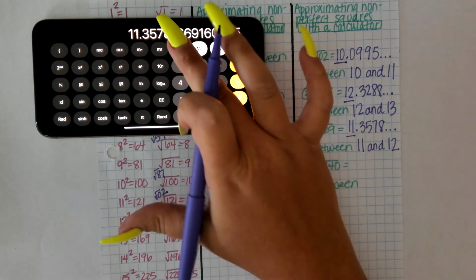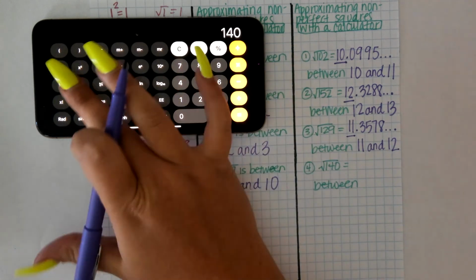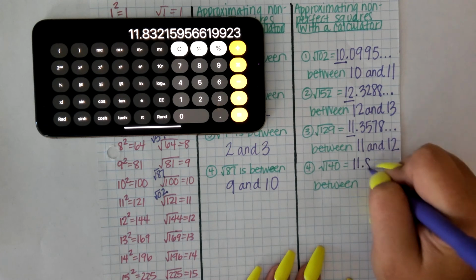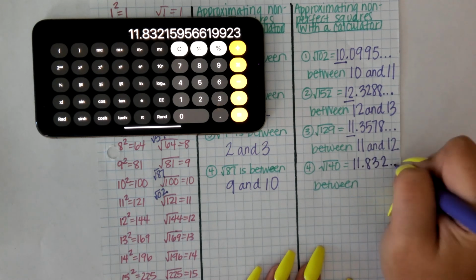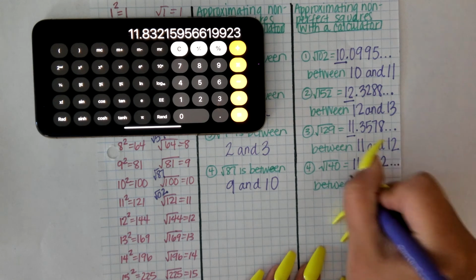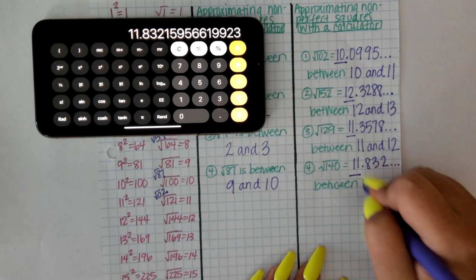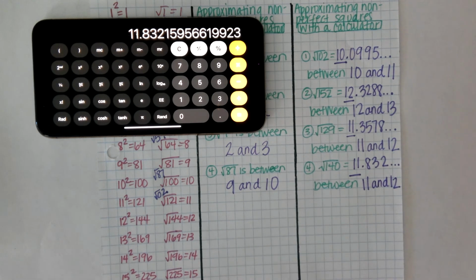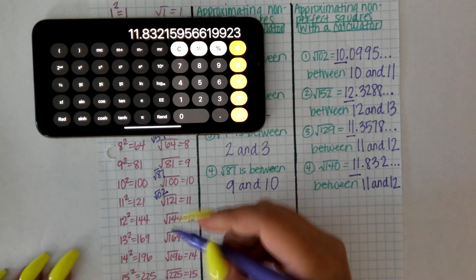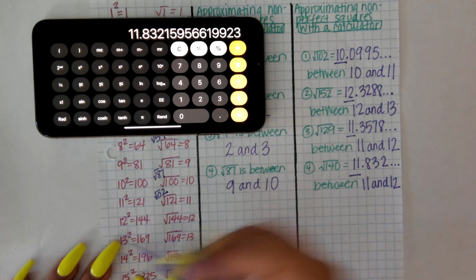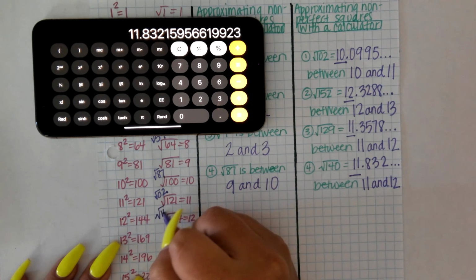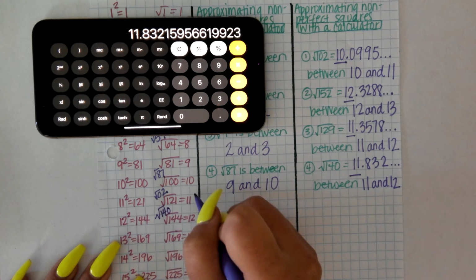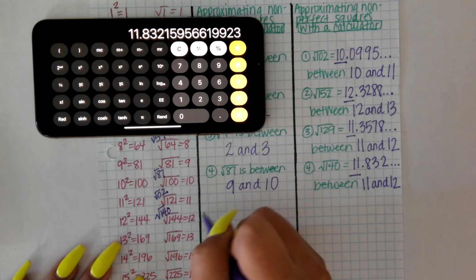And number 4, the square root of 140 is 11.832. So I look at the first number. So it is between 11 and 12. So again, if you're not sure, you can always come look at your square roots. So the square root of 140 is between 121 and 144. Therefore, I know it is between 11 and 12.